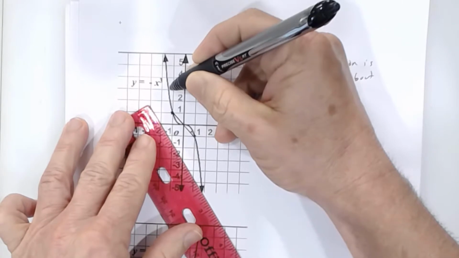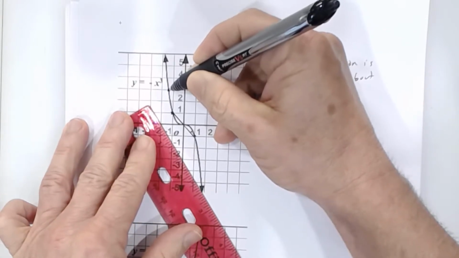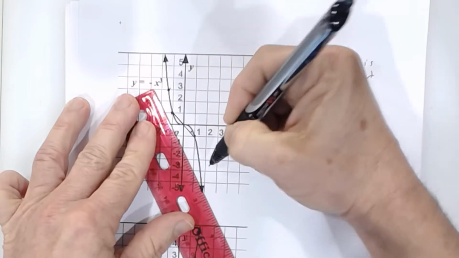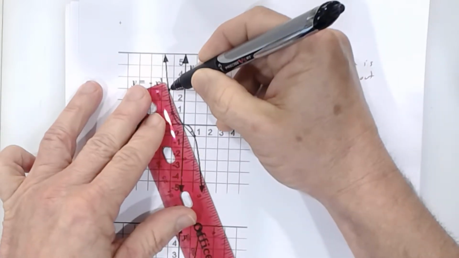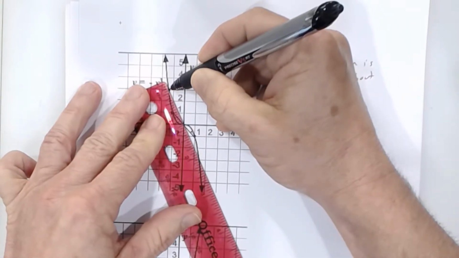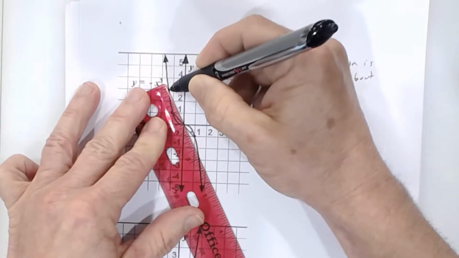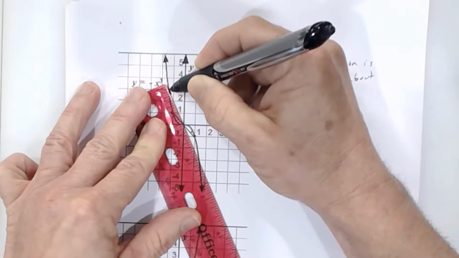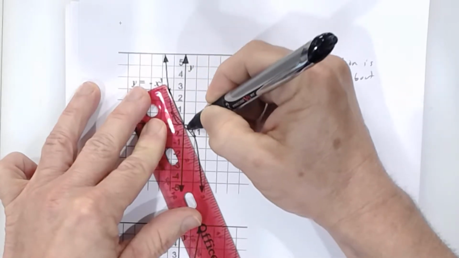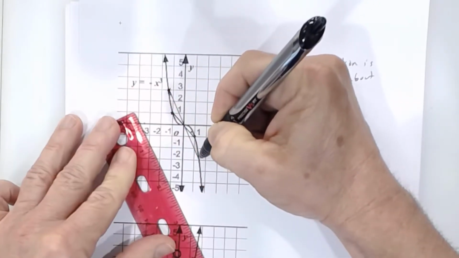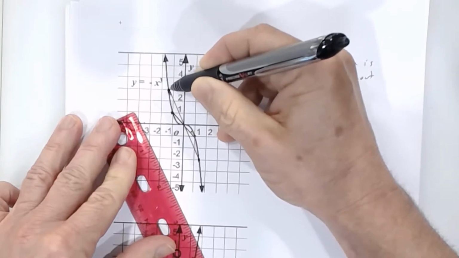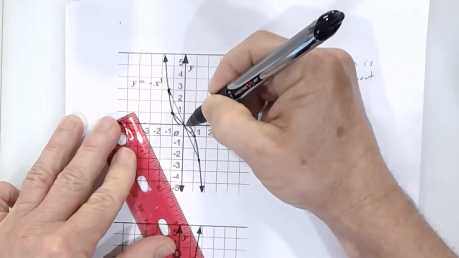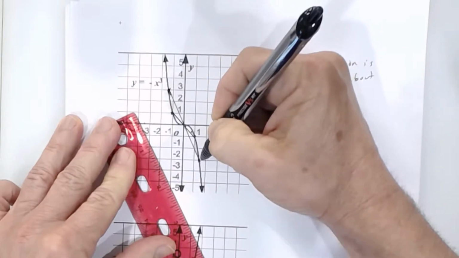If I take this point here, reflected about the origin, what do you notice about these two points? This point from the origin is the same distance as from the origin to that point.